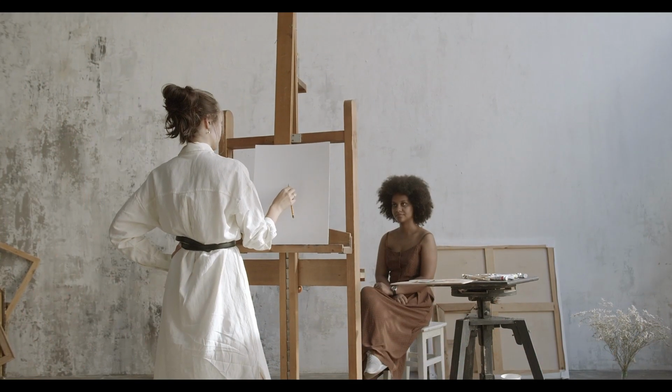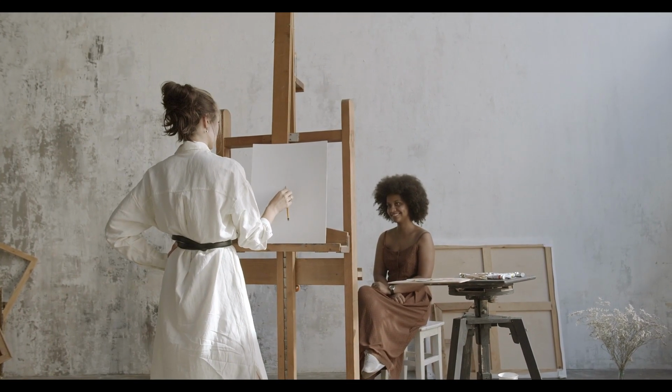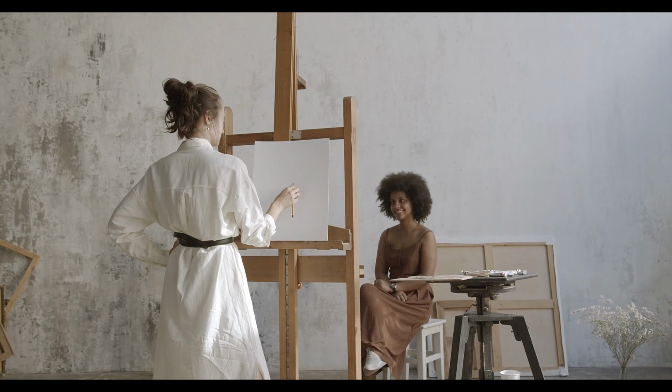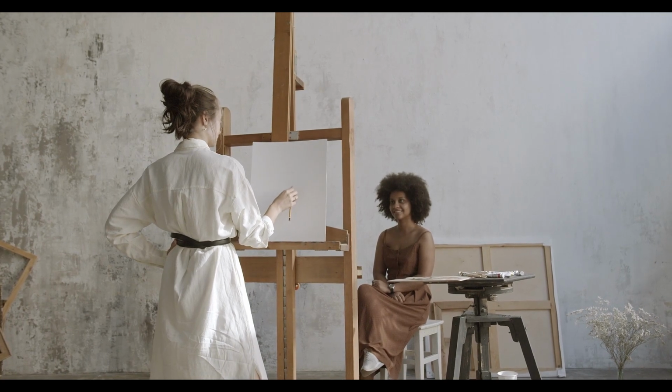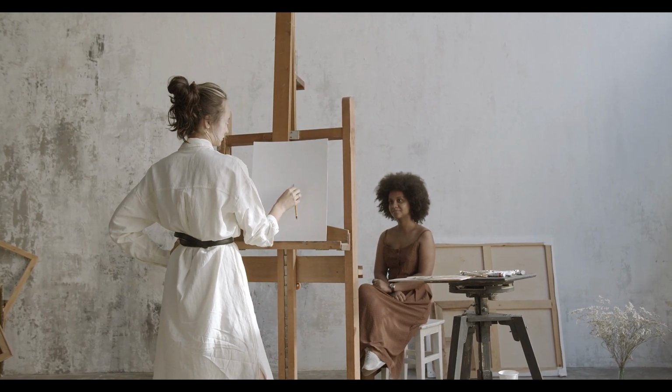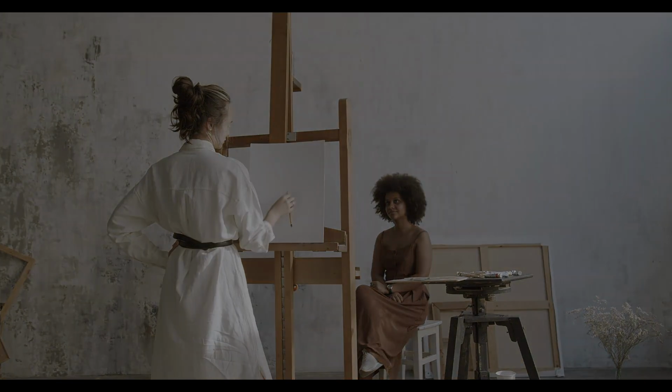And there you have it, the grid method is an effective technique for achieving correct proportions and accurate placement of key facial features. By mastering this technique, you'll be well on your way to creating stunning portraits that truly capture the essence of your subjects.